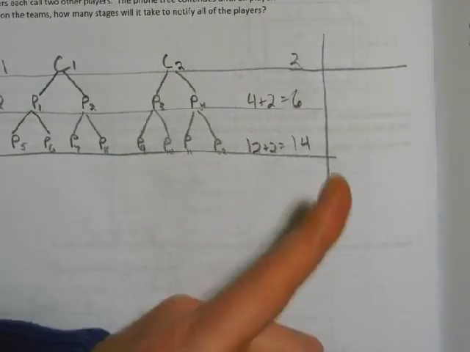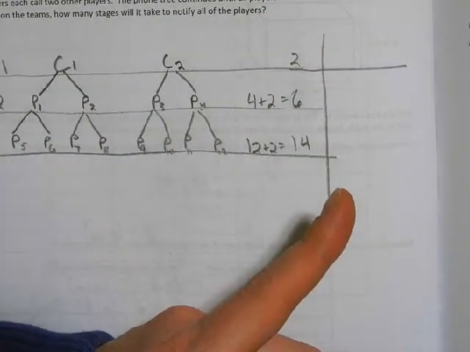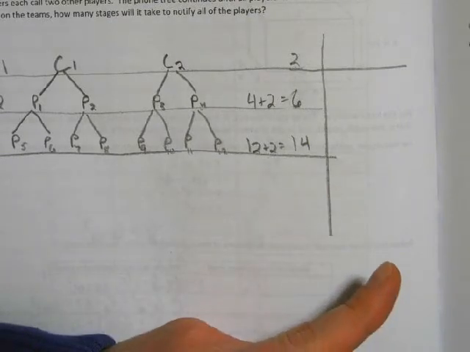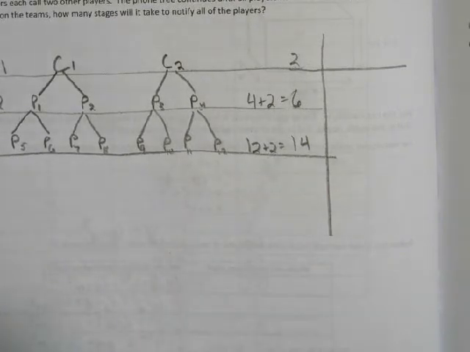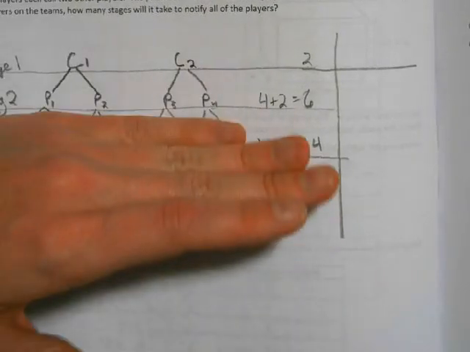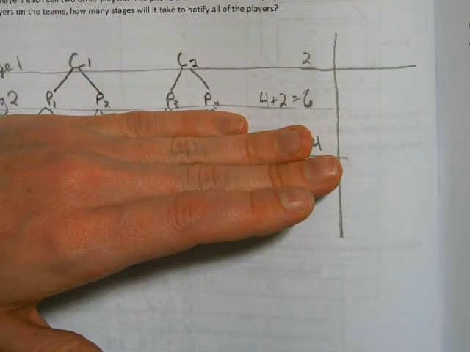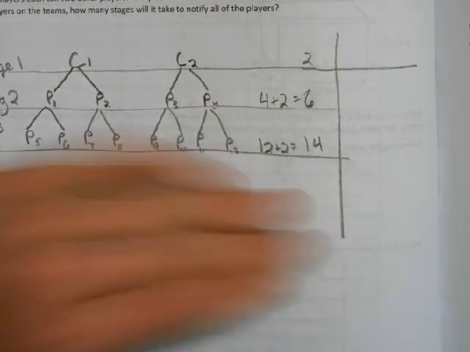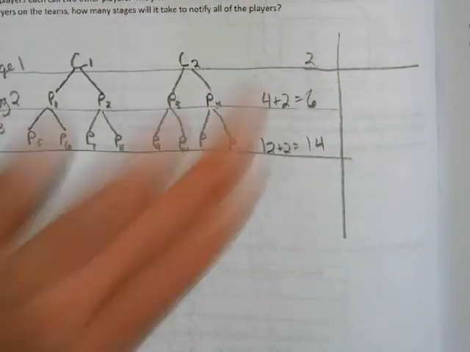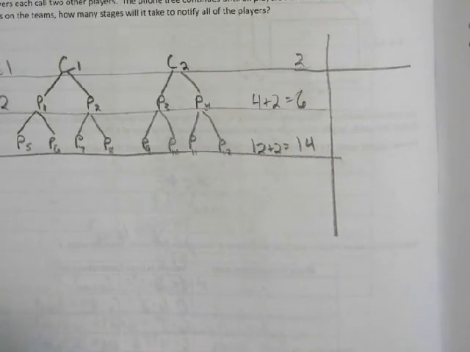So what expression would allow you to see in total how many people have been notified altogether? So remember, this is not figuring out how many is available in each stage. It's going to be how many has been notified altogether. And they want to know when that number gets to 50.